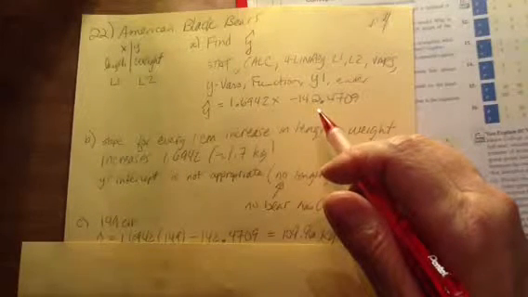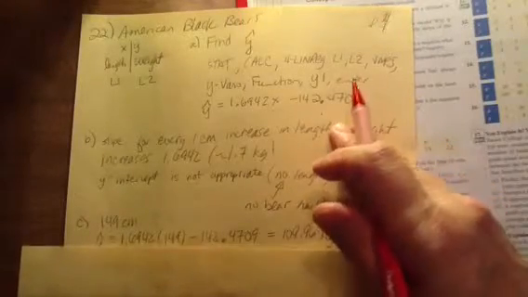Now let's look at Part C. Part C says, suppose a 149 centimeter bear is captured. Use the least squares line to predict the weight. So here's my y hat. I plug in the values and I get 109.96, or about 110 kilograms.